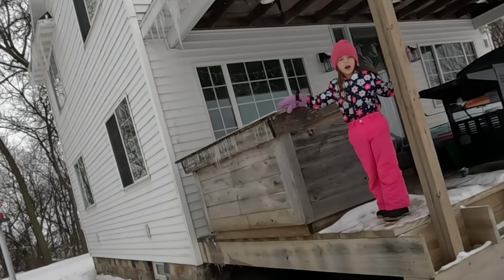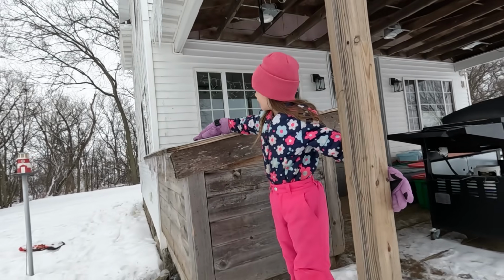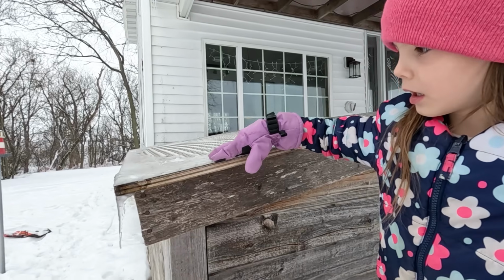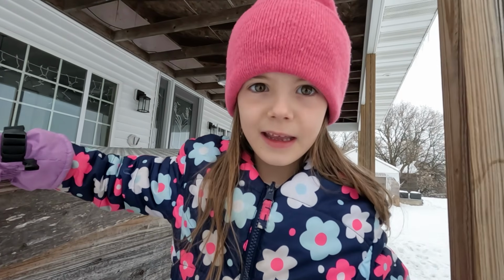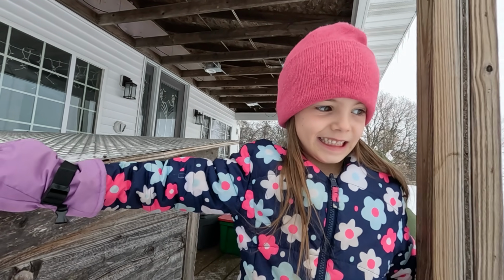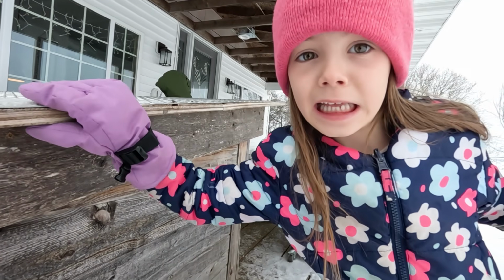See ya. Dad, is this an ice dam? Yeah, that's an ice dam right there on the doghouse. Oh no, the puppies are gonna get wet. I mean, the dogs are gonna get wet. And the cat! And the cats, yes.